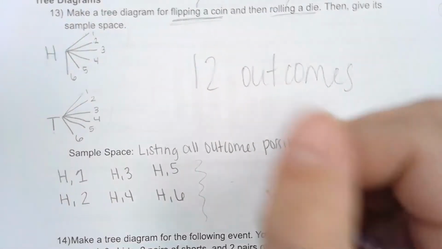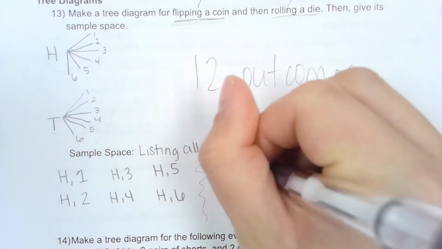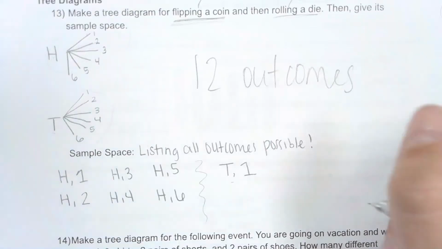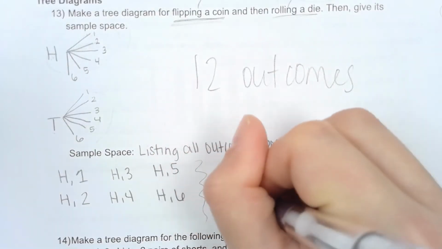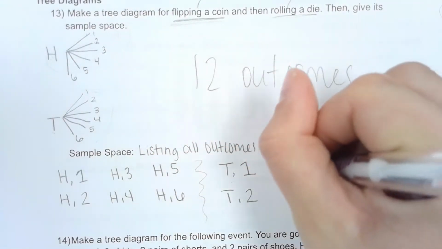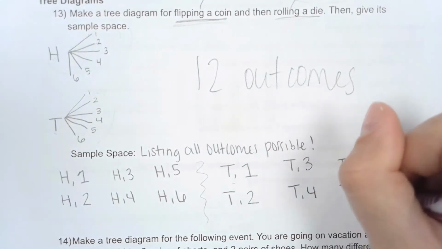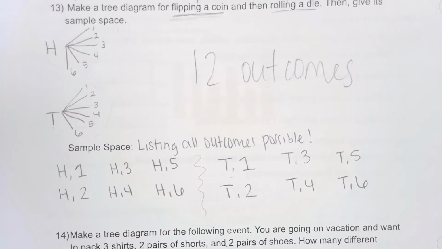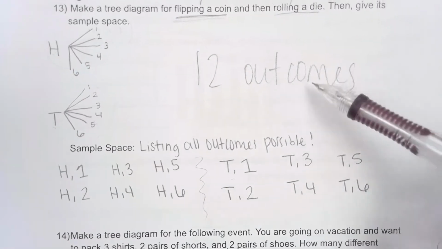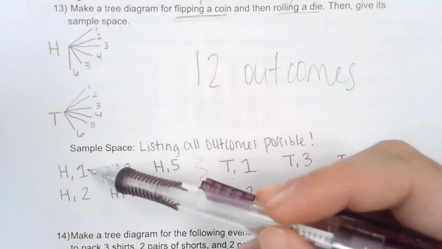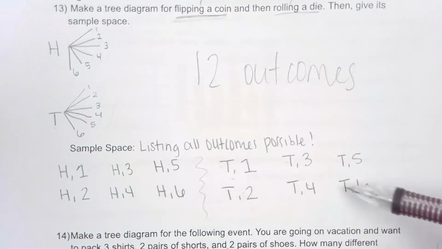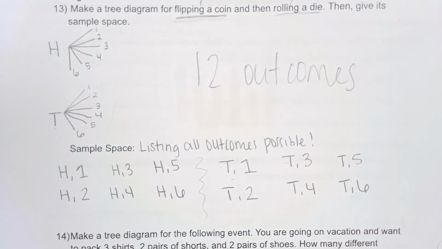So your coin can land on tails and you can roll the die and it lands on a 1, or it can land on a 2, or it can land on a 3, 4, 5, or 6. So when you guys notice, when you get done, if we said that there was 12 outcomes up here, you should make sure you have all 12 outcomes possible in your sample space.